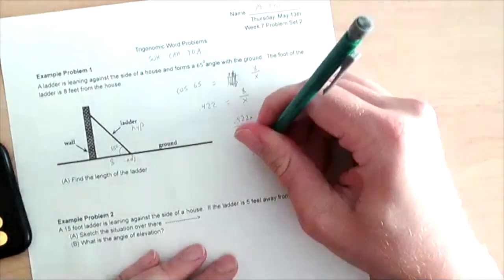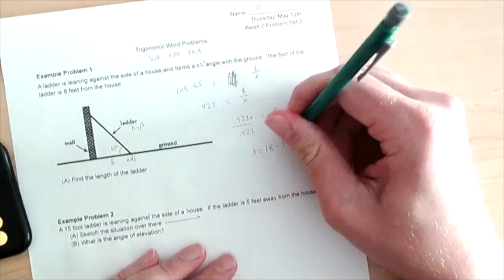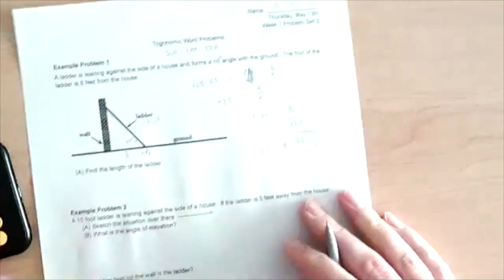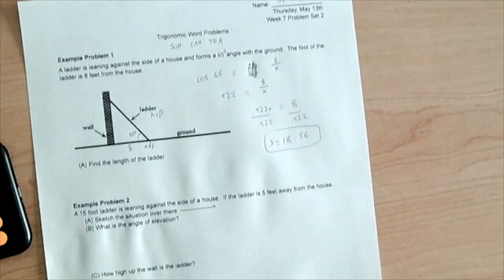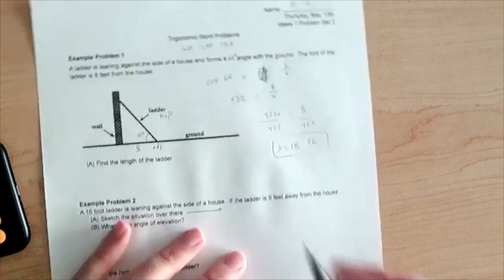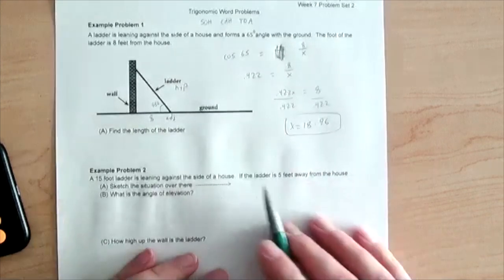And we'll get the length of the ladder as 18.96. And we could assume that's feet. Hopefully that makes sense. The rest of these are going to be very similar. We're just going to keep going over word problems. But the drawing is going to be really important.